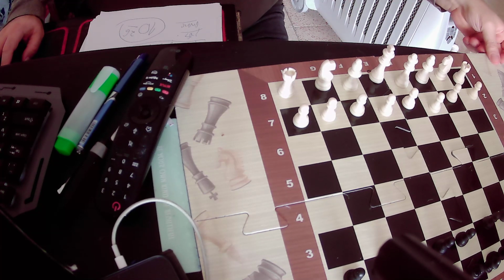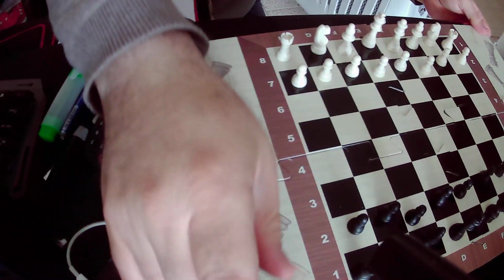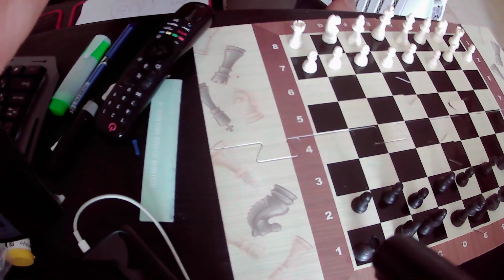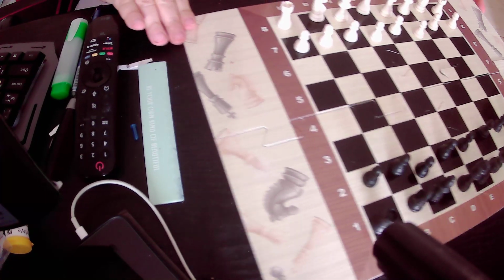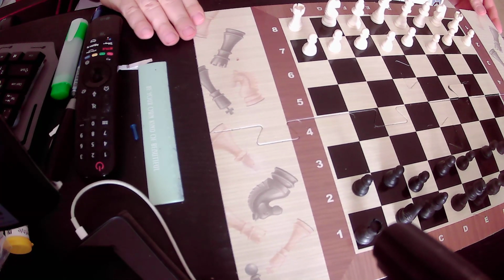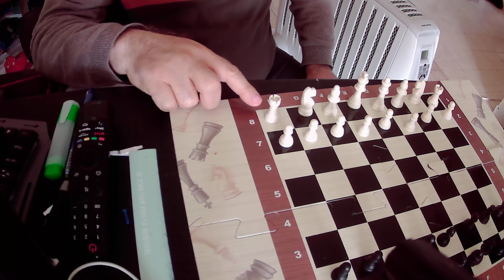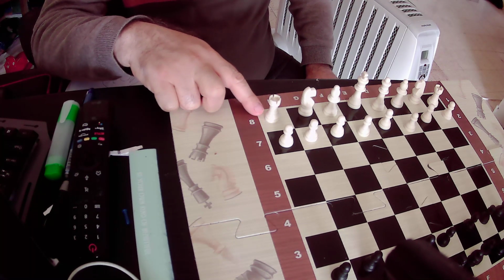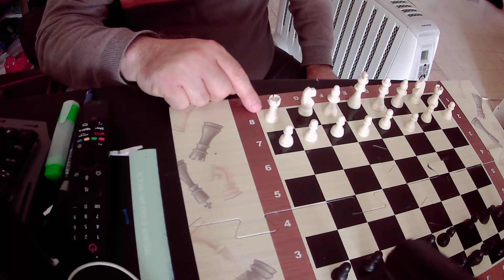So the rightmost square in the row closest to each player, that square is white.